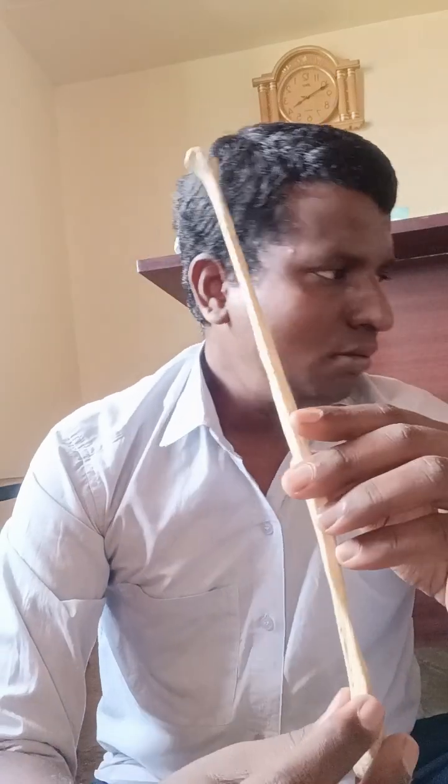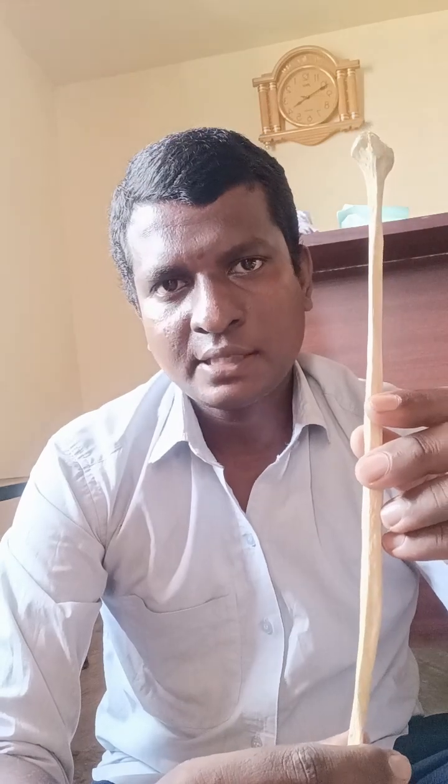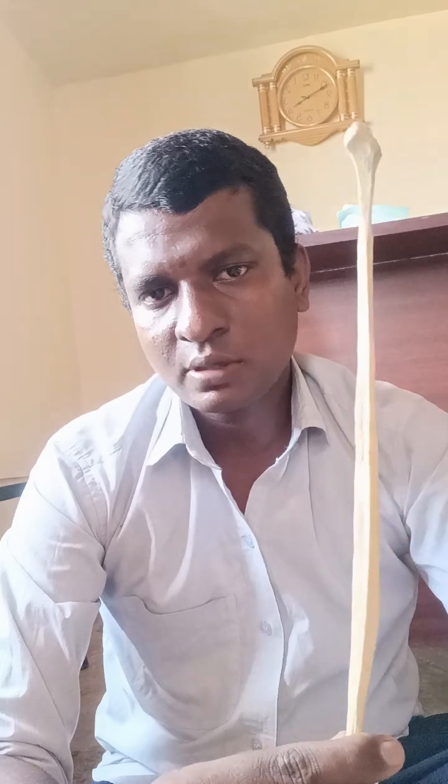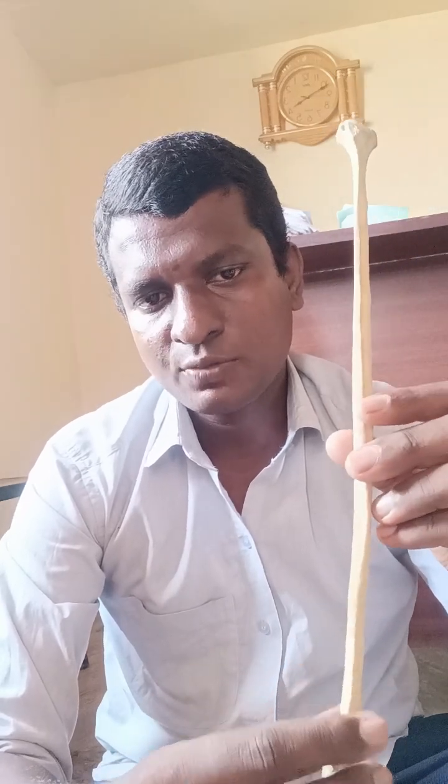And this bone is used for grafting. If any bone is needed during surgery, they will take a piece of this bone to graft that area. That is all about the clinical anatomy of this bone. Thank you.